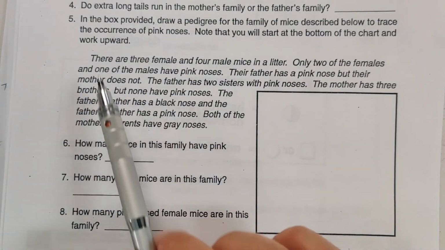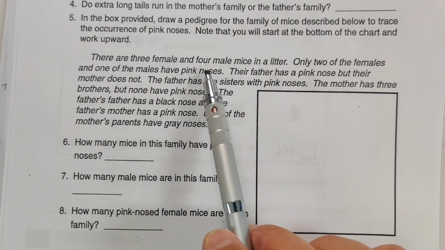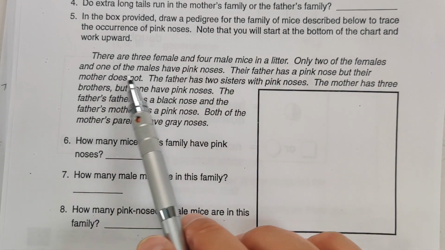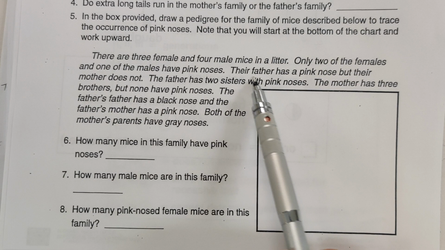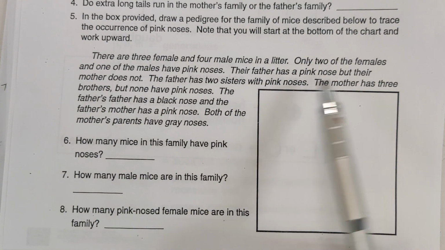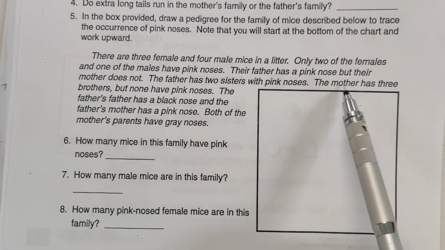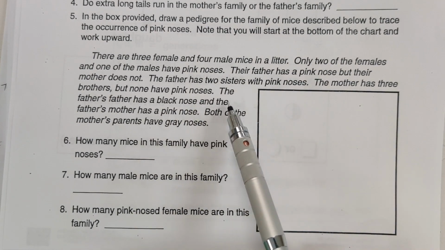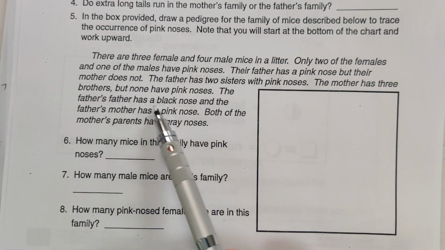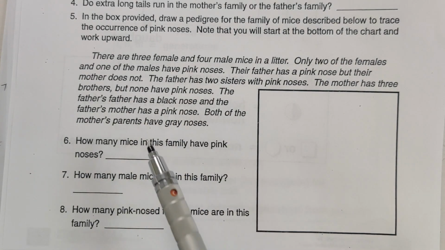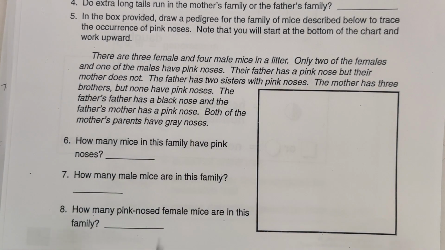Now, here's a great one. There are 3 female and 4 male mice in a litter. Only 2 of the females and 1 of the males have pink noses. The father has a pink nose, but their mother does not. The father has 2 sisters with pink noses. The mother has 3 brothers, but none of them have pink noses. The father's father has a black nose, but both the mothers have a pink nose. Both of the mother's parents have gray noses. How would you draw that out? So you have to actually make a pedigree there.